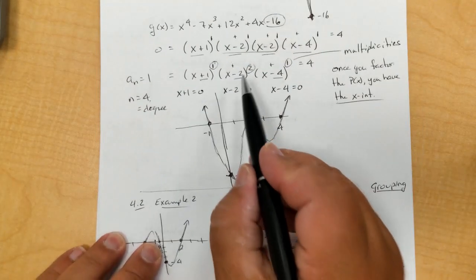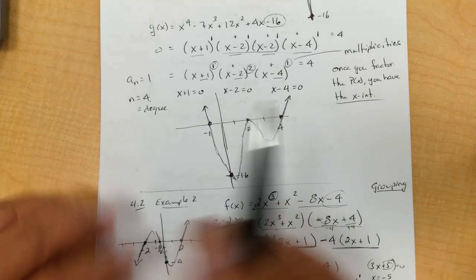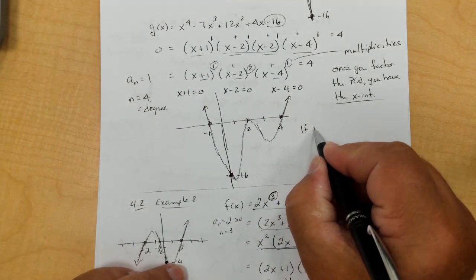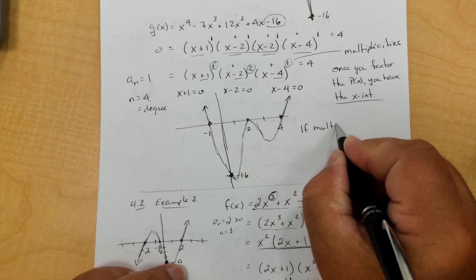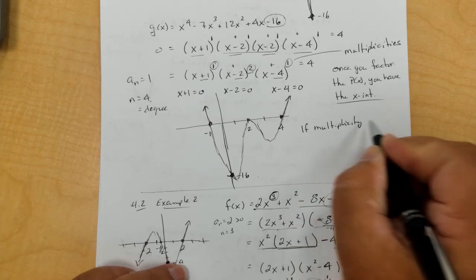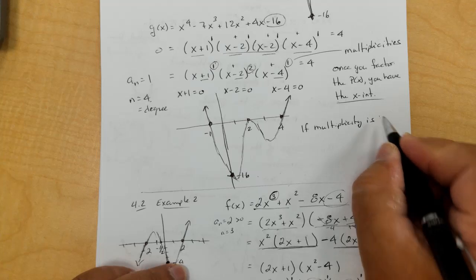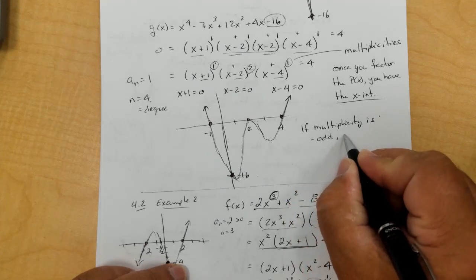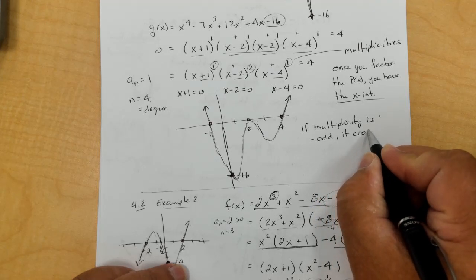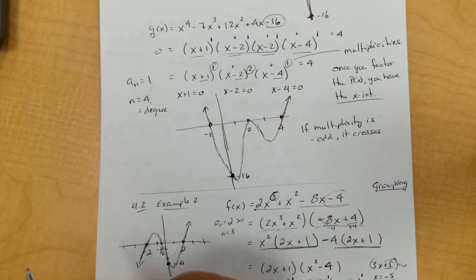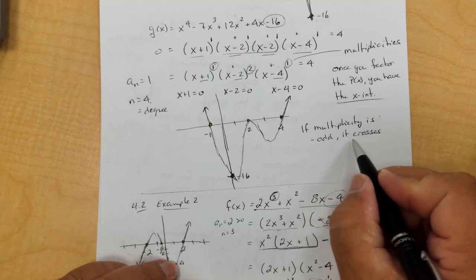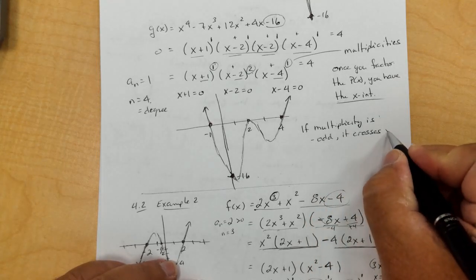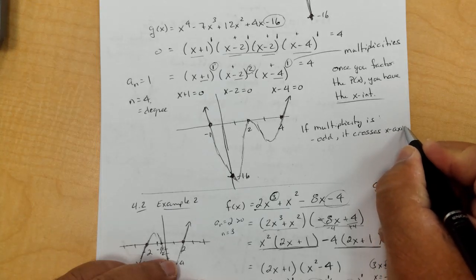If the multiplicity is even, it'll bounce. So if the multiplicity is odd, the line crosses the x-axis.